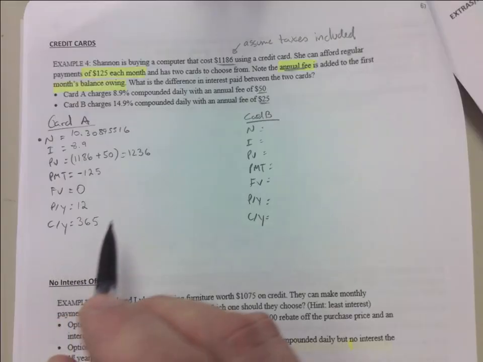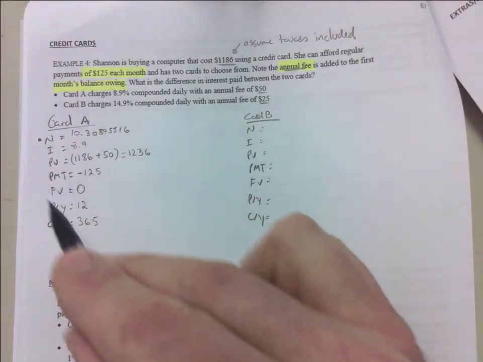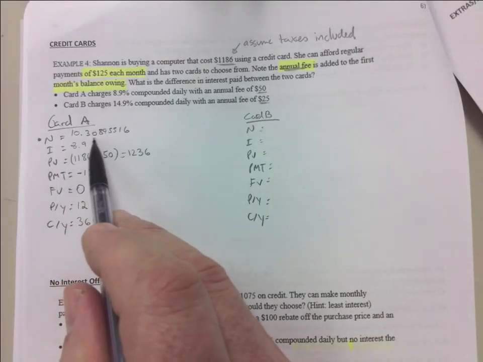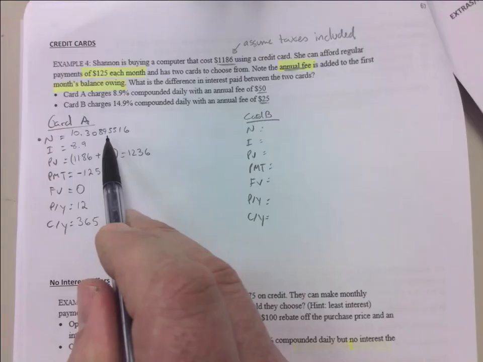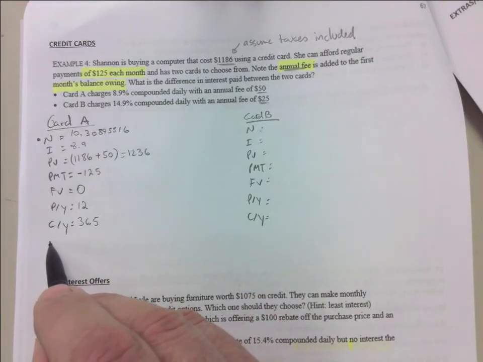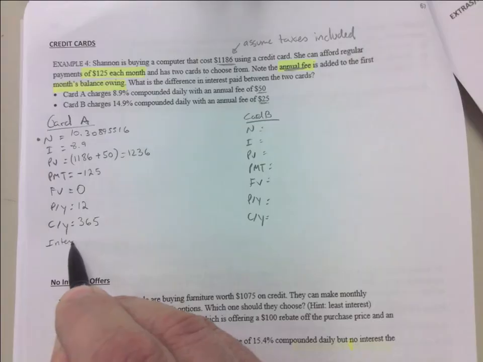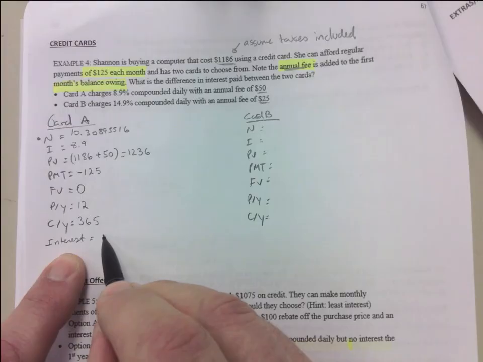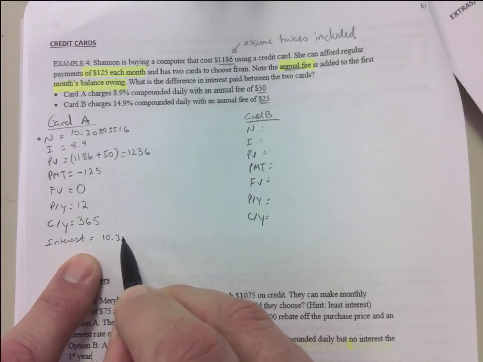So can we figure out the interest that you've paid for this scenario here? Can I use sum of interest if n is decimal? Is that decimal? I can't. So I have to use this one. Interest. I'm not going to write down the formula. I'm just going to say it's 10.30.